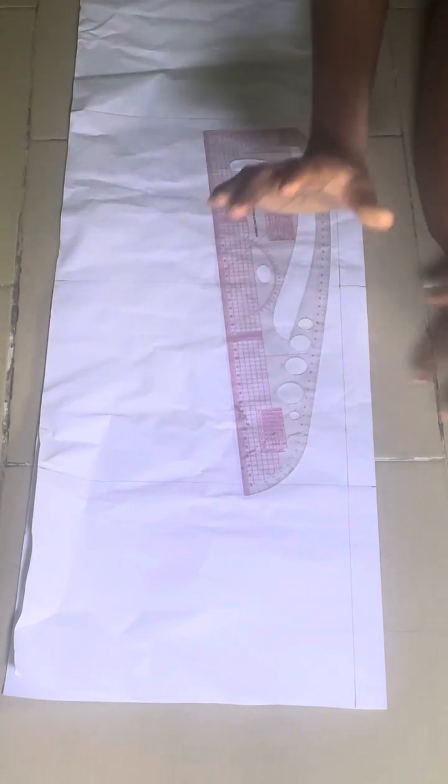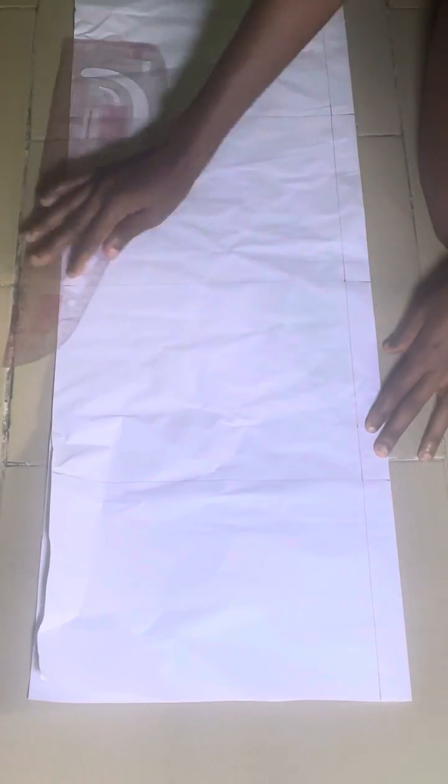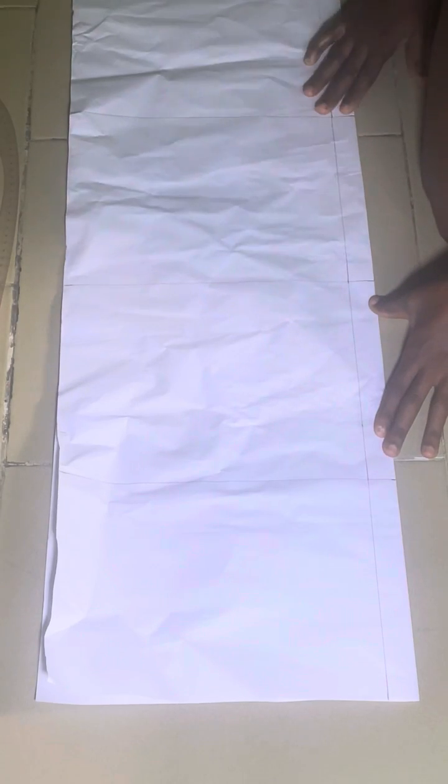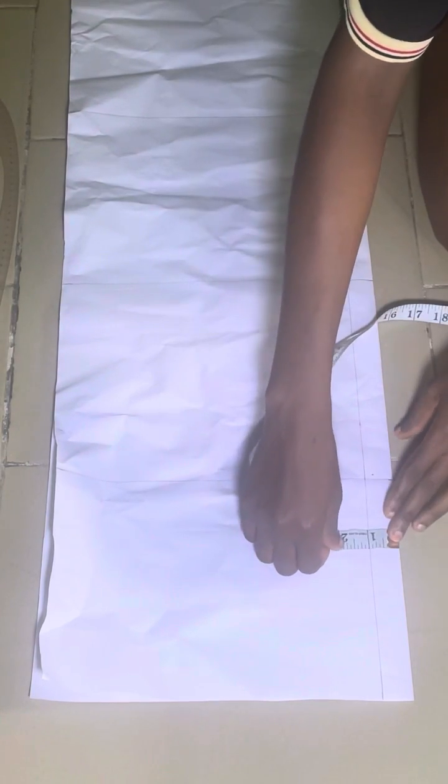Now we'll go over to the back. I've already input my basic bodice block. I use 1 inch for my zipper allowance, as you can see on the paper. I marked it down. Then I added my chest line, my waistline, and my hip line.